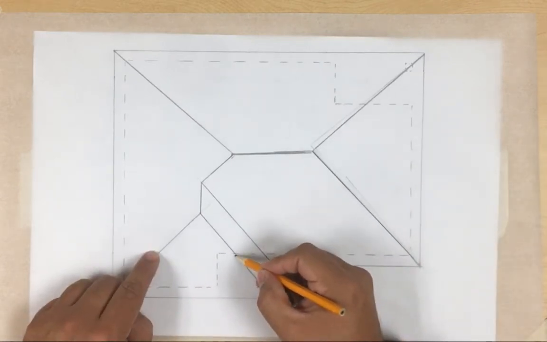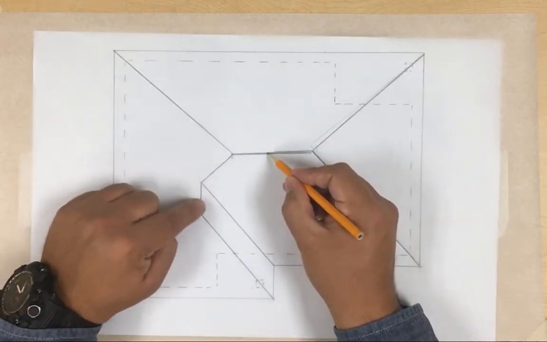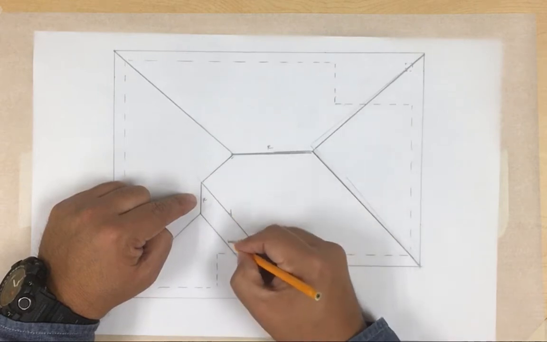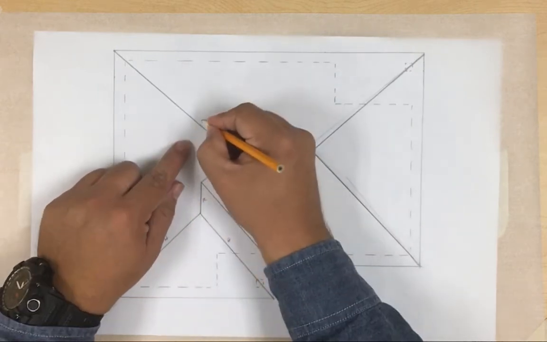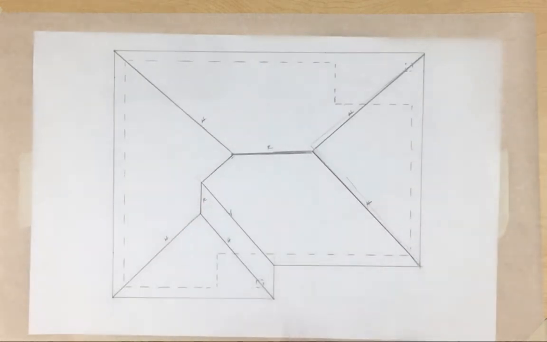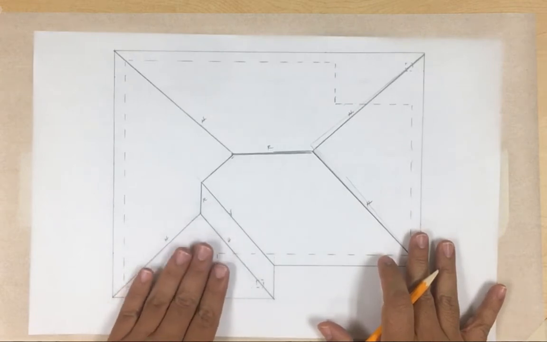We have hip, hip, valley, hip, hip, hip, ridge, and ridge. So this is a ridge, ridge, valley, hip, hip, hip, hip, and hip. I want you to label it, but put the word, not just the first letter. Okay?